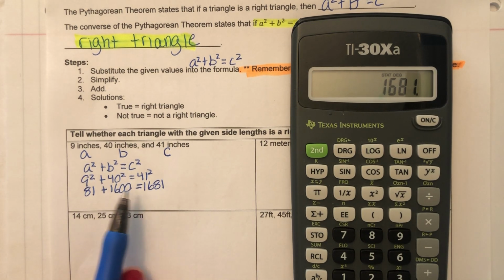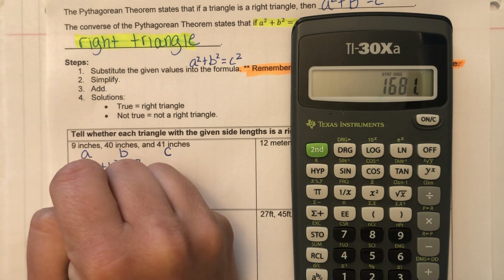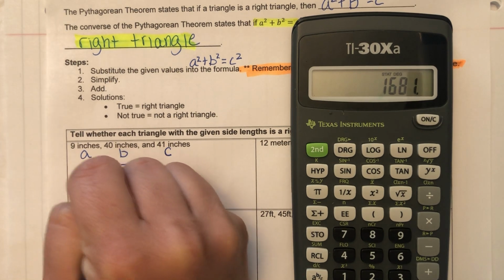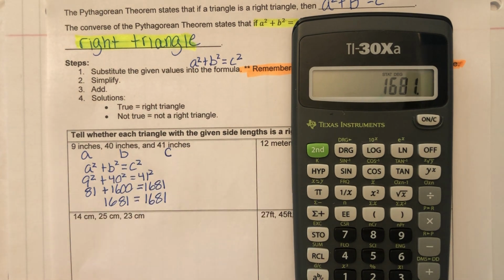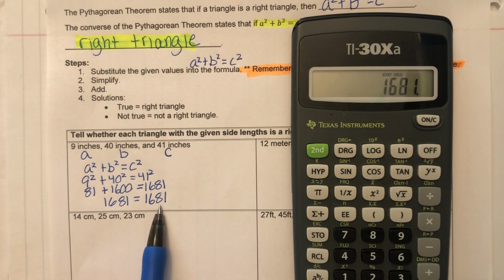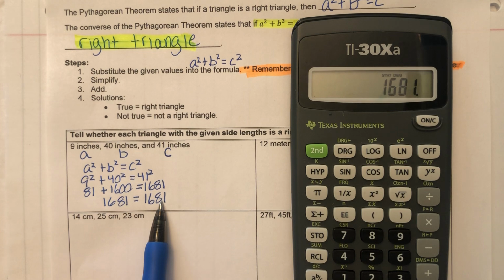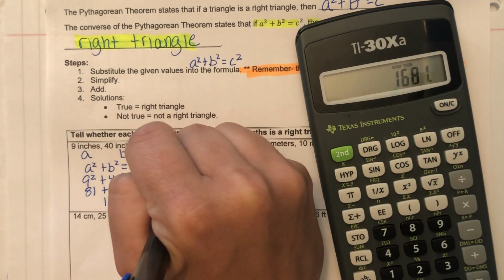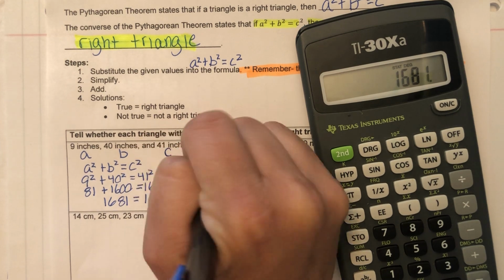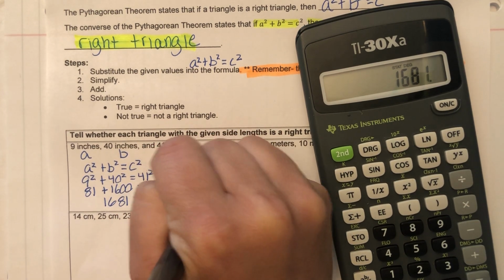81 plus 1,600 is 1,681. 1,681 equals 1,681. That is a true statement. These do equal each other. So that means it is a right triangle.